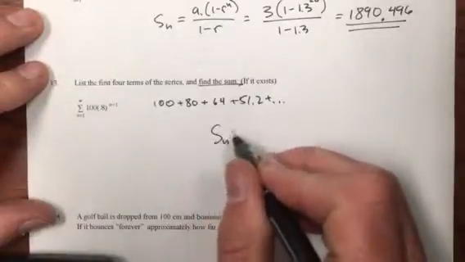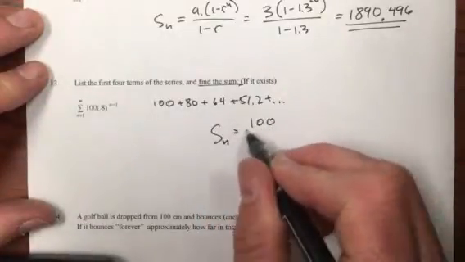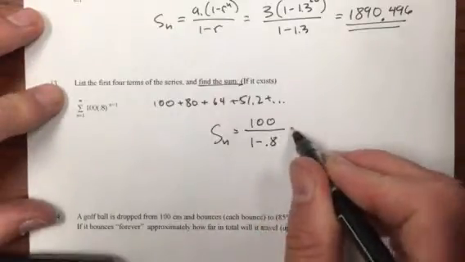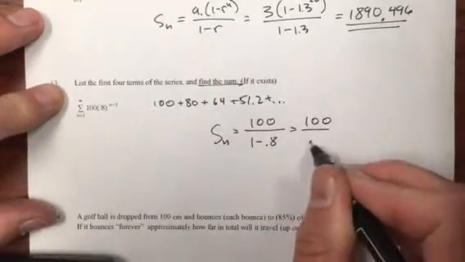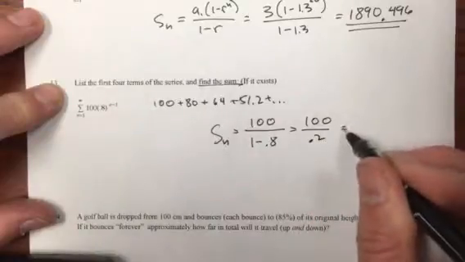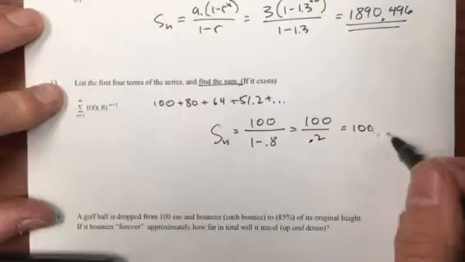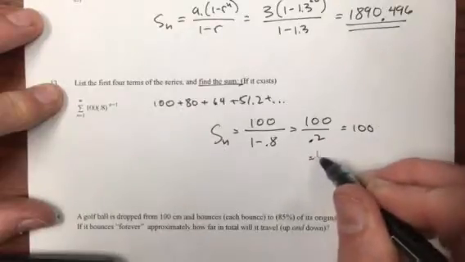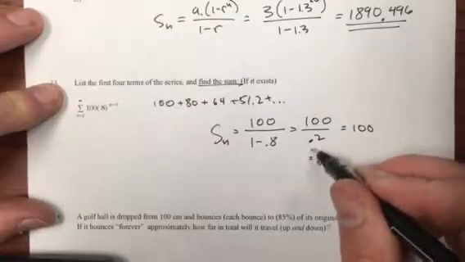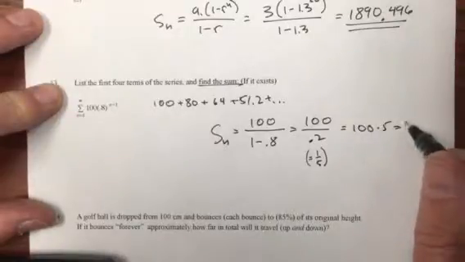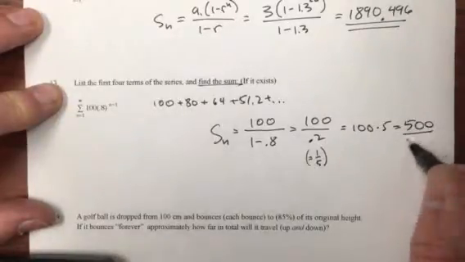I say S_n is just that first term, 100, all over 1 minus r, which is 0.8. That's 100 divided by 0.2, and that's the same as 100 times, well, 0.2 is equal to 1/5. And the reciprocal of 1/5, flip it up and down, is 5. So I know this is 500.